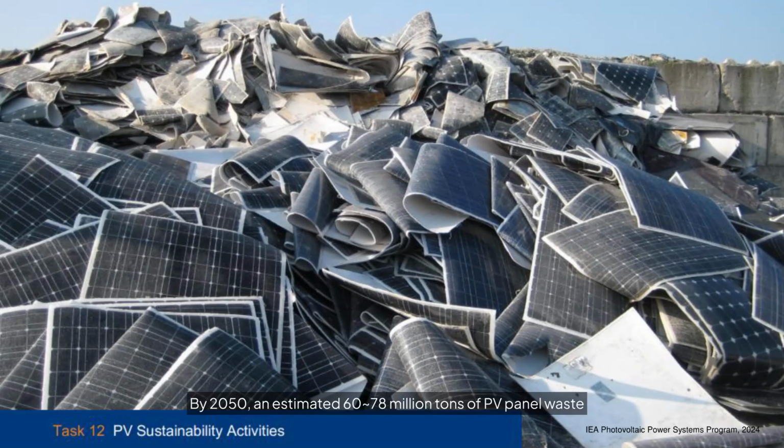By 2050, an estimated 60-78 million tons of PV panel waste could equal the volume of thousands of buildings. We must design and implement PV panels to be easy to disassemble and reuse, as well as robust programs for repair, refurbishment, and recycling to extend panel lifetimes and avoid landfills. We need to turn a waste problem into an opportunity.